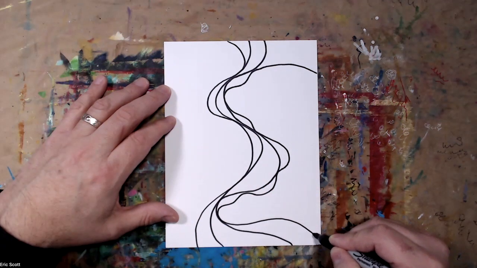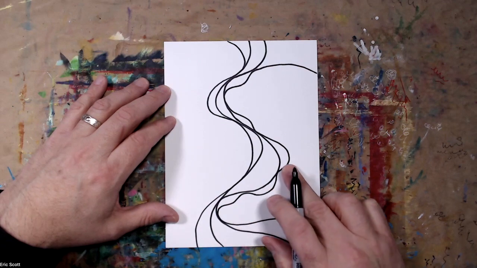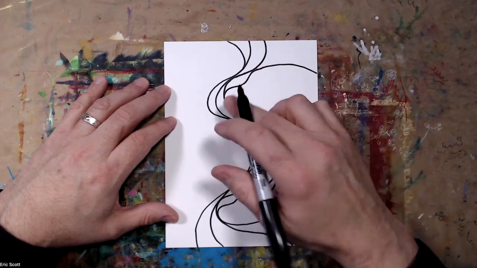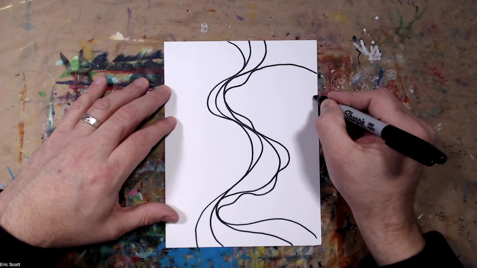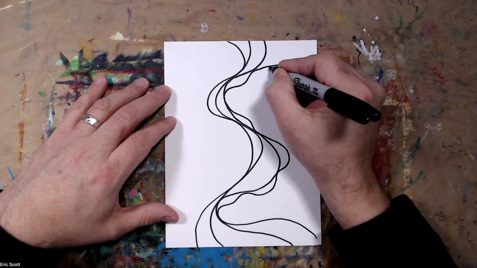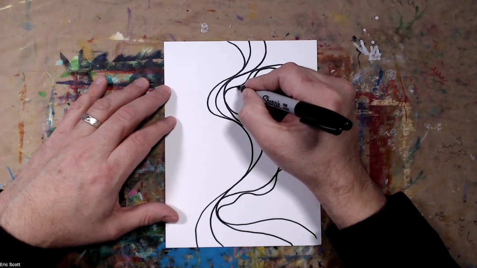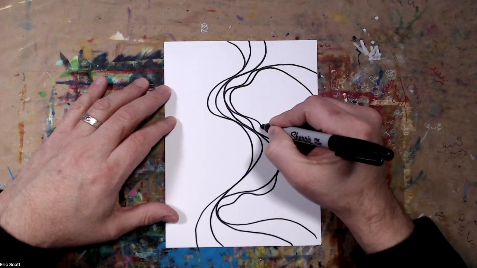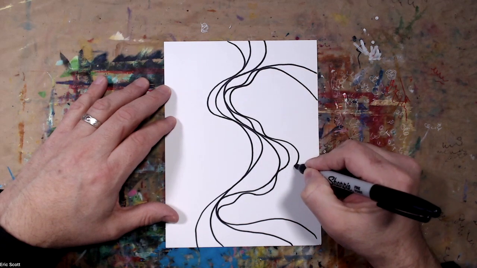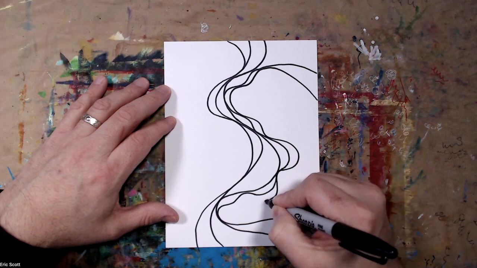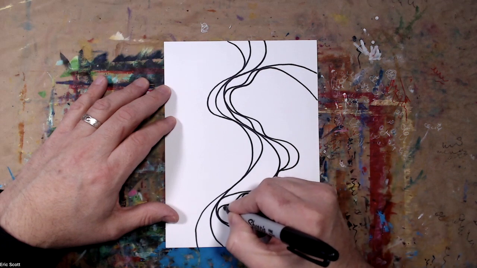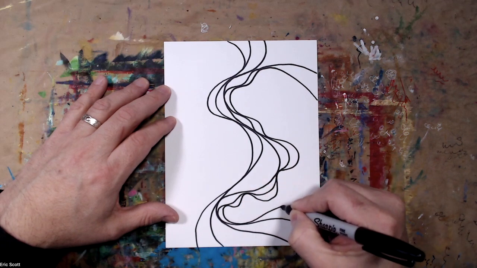Maybe one last. So I have all these little curves, all these little bounces. And so now I'm going to come back in. And again, it touches, bounces off, it touches, bounces off. Trying to keep my elbow off, trying to keep the lines really smooth. I think that's the key, is to have these smooth, curvy lines.